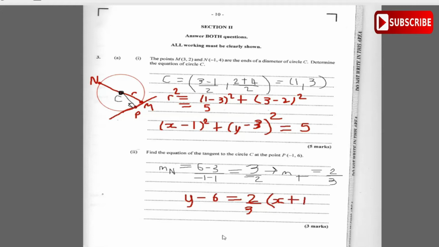That's the equation of the tangent. You can put this in standard form, but I won't because that's a waste of time. This will be the equation of the tangent. Nice and easy.